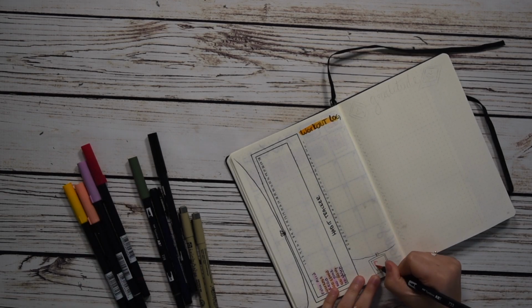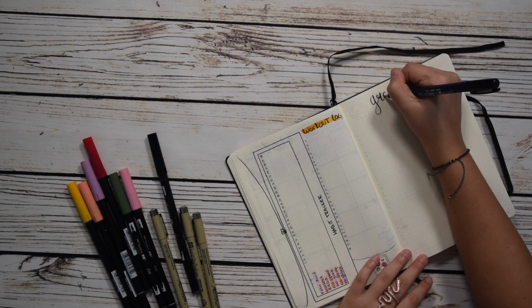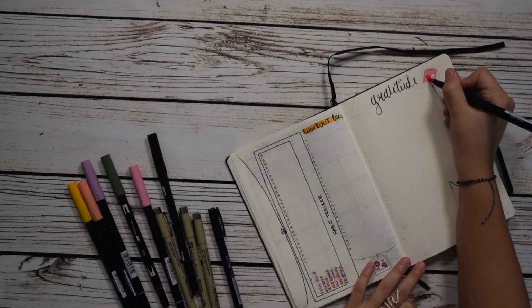Next to my habit tracker and my workout log, I have my gratitude spread, and in this spread all I do is write one thing that I'm grateful for every single day.